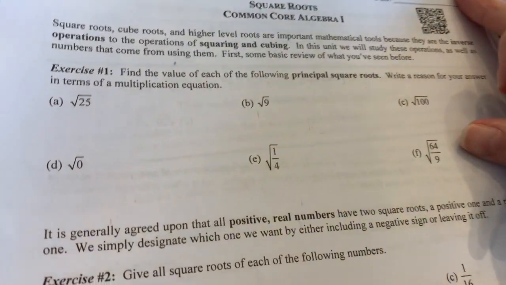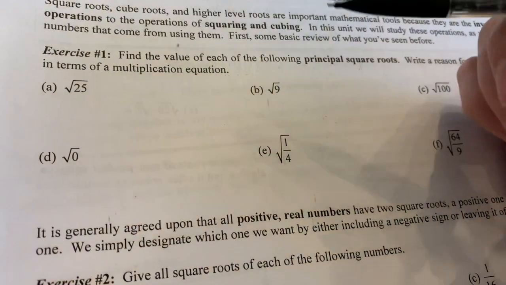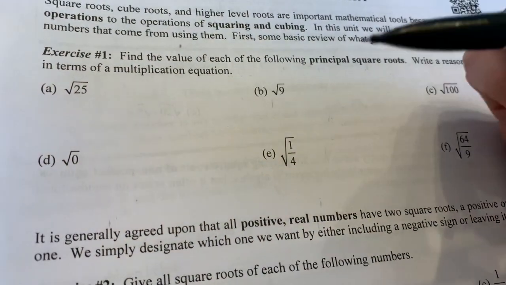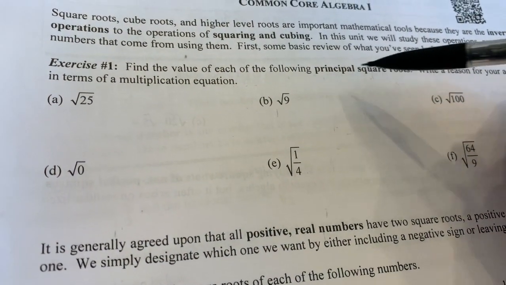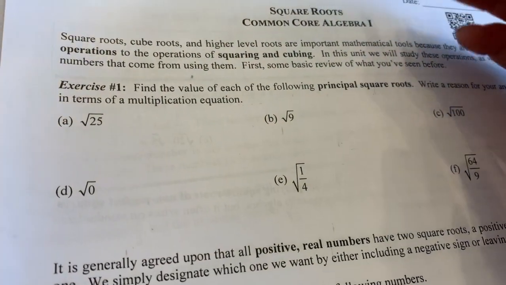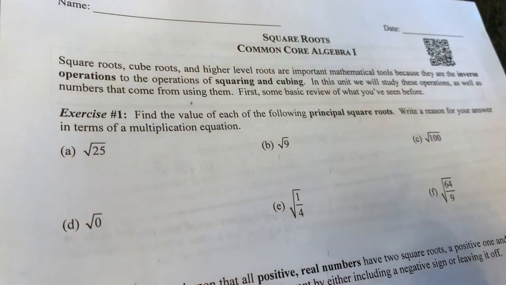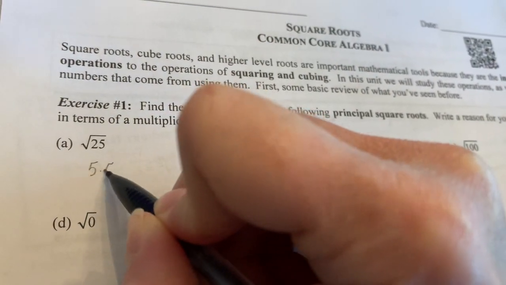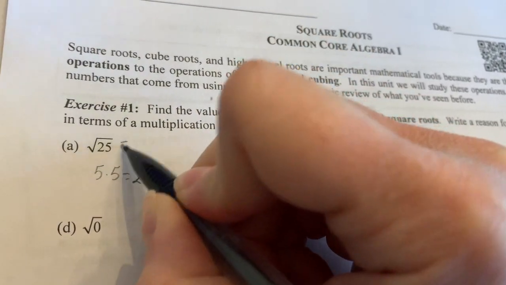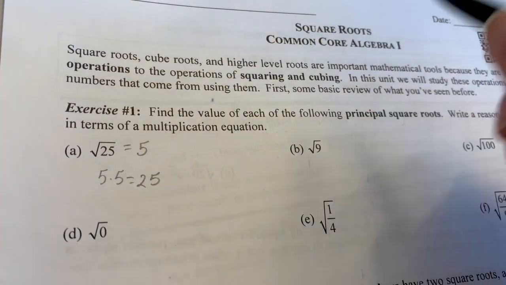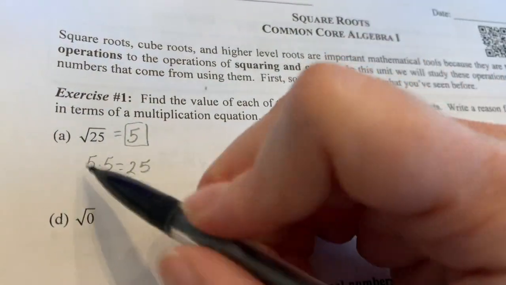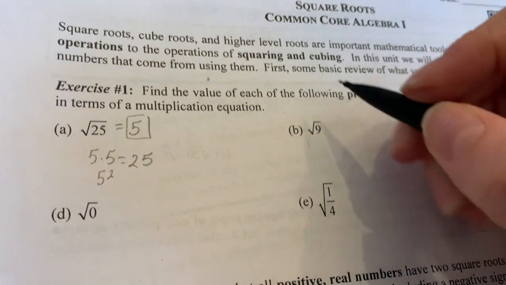Principal meaning, we've discussed before that when you have a square root, you have a negative and a positive one. So when they say principal square roots, we're talking about the ones that are positive here, okay? So the square root of 25, well, we know 5 times 5 equals 25. So the square root of 25 is 5, right? And this was 5 squared, sorry.